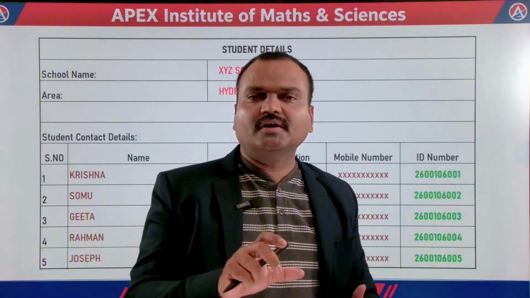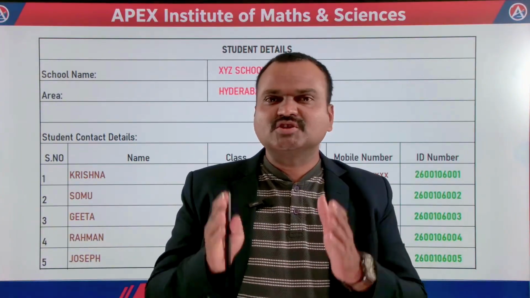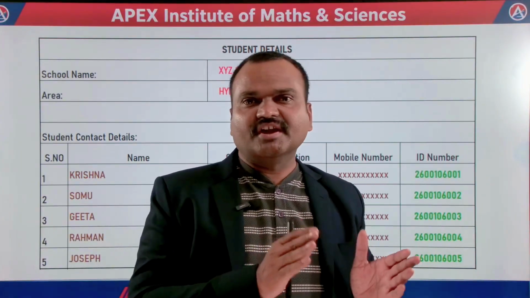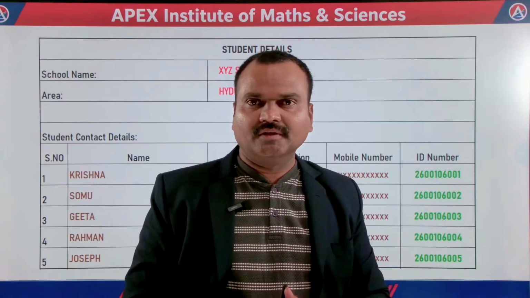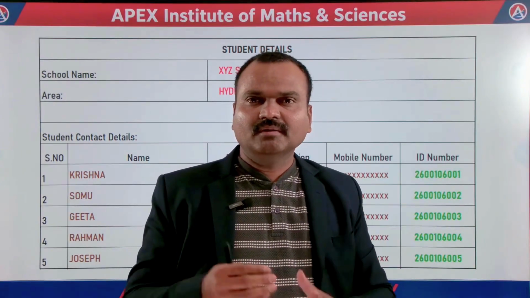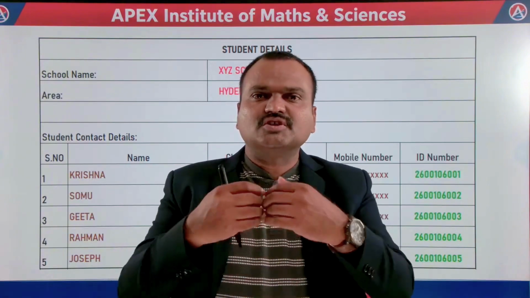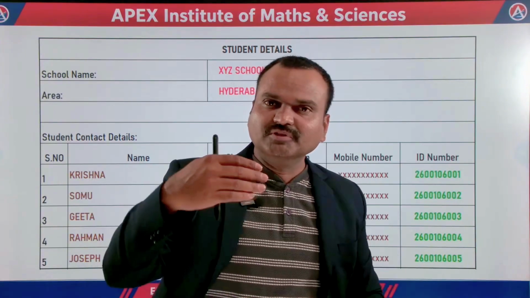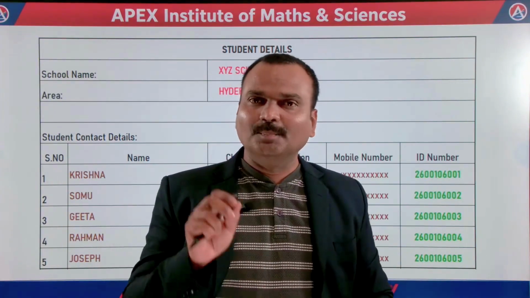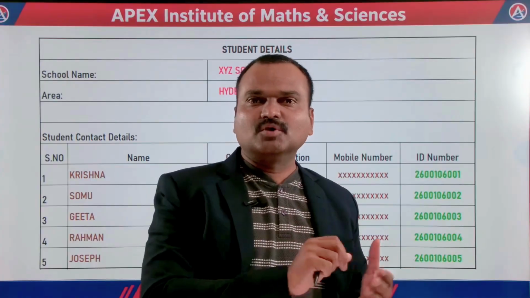This is very important. Admins and teachers should insist that students do not change their ID number in the middle of the academic year. At the start of the academic year, after receiving data from your side, we are going to generate the ID numbers and share the details with you. You inform the students their ID numbers, and make them write their ID numbers in their books also.